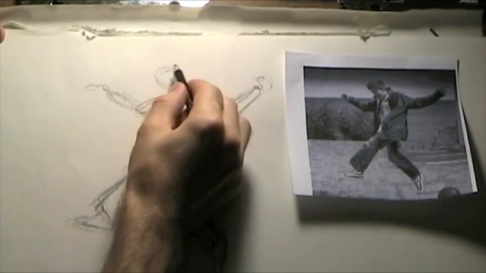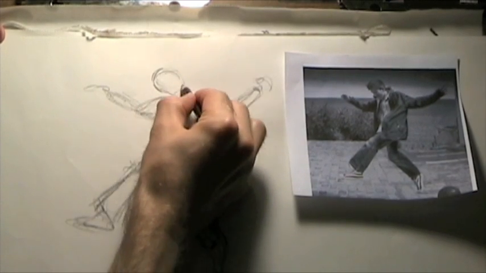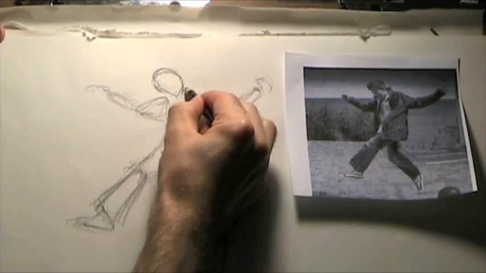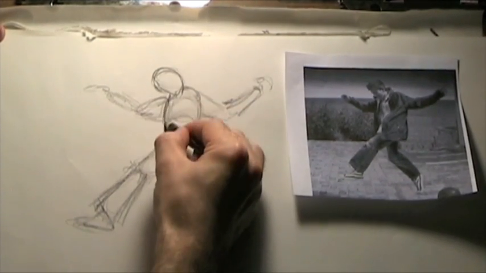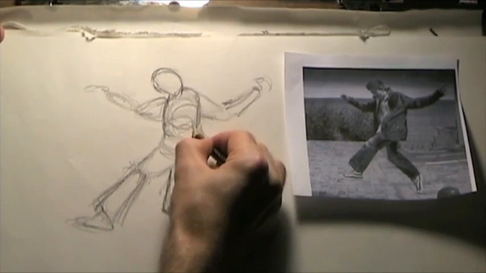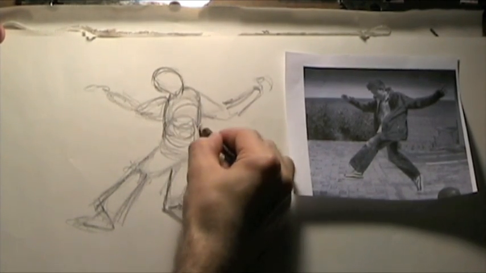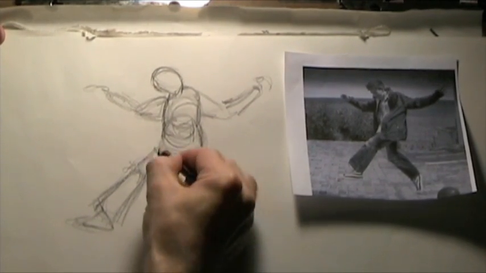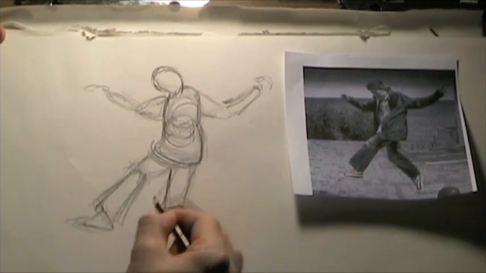Just kind of go through this again. We have the shape of the head, into the shape of the chest, to the shape of the abdomen, into the shape of the waist area.